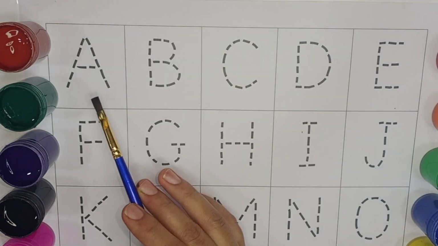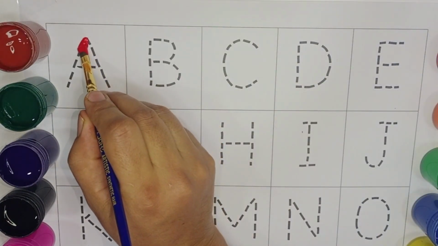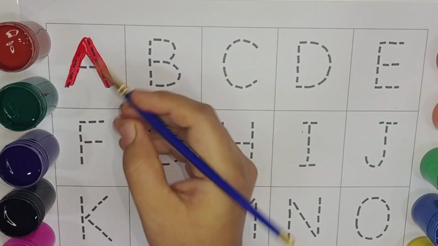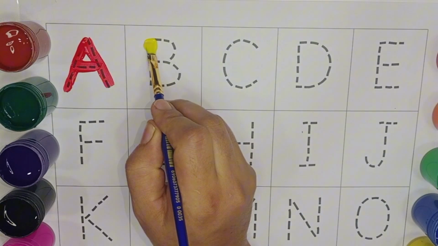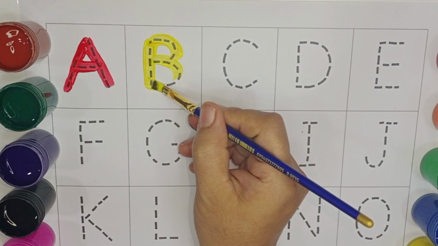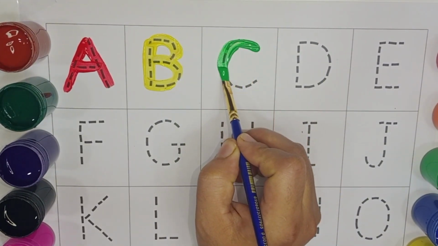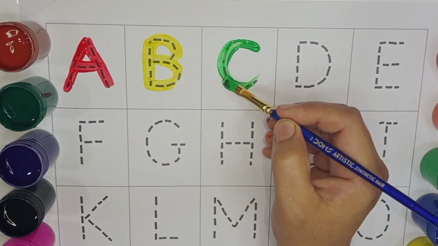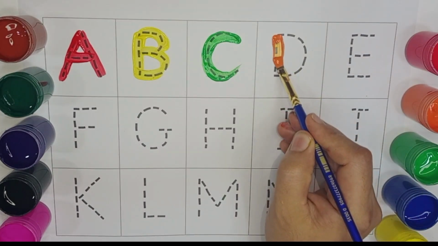A. A is for aeroplane. B. B is for banana. C. C is for cake. D. D is for dolphin.